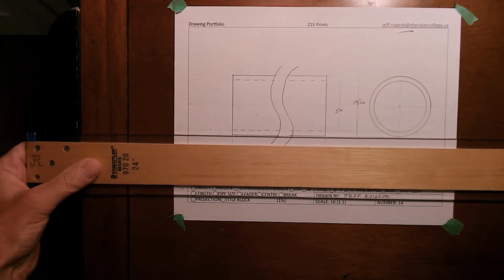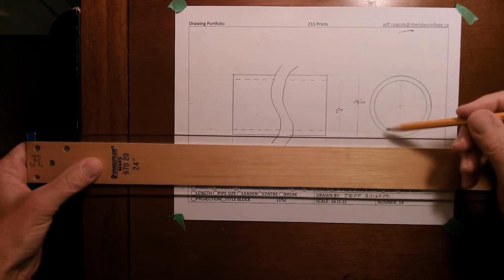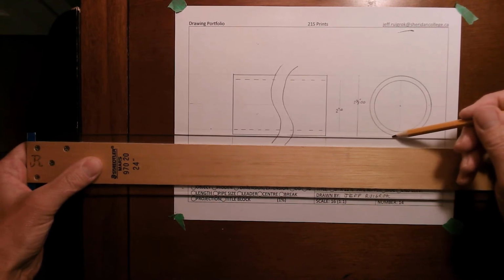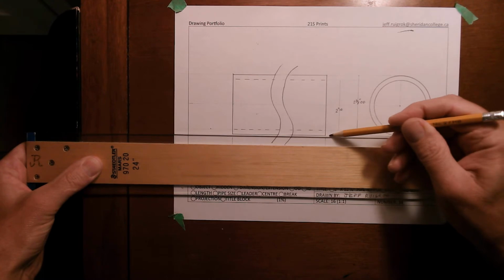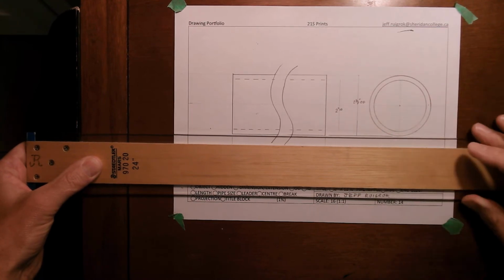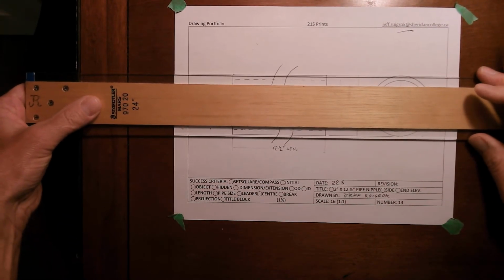So we've used our projection lines as extension lines, so they're serving multiple purposes. We can embolden those ever so slightly.